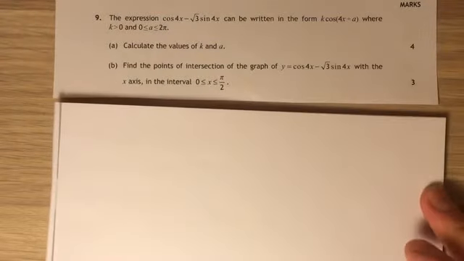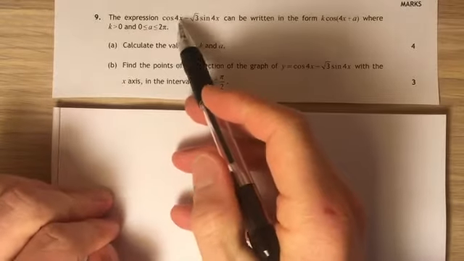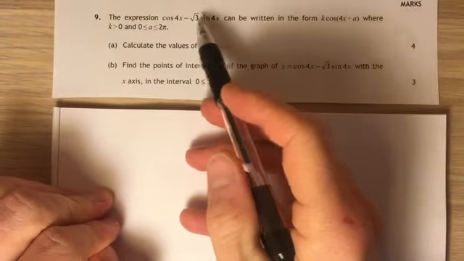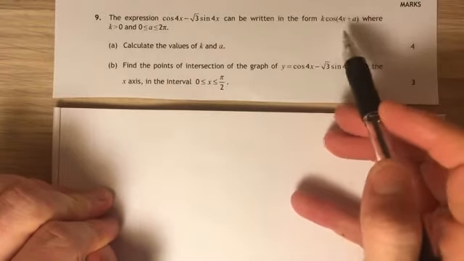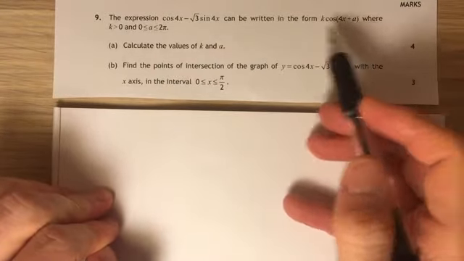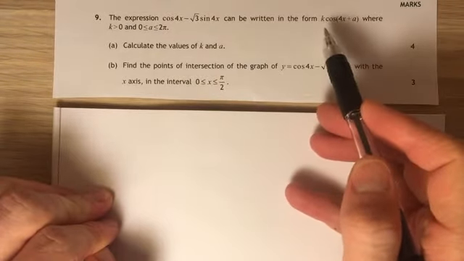Okay, more higher maths fun. This is question 9. So, what have we got? Some cos stuff and some sine stuff all together in an expression, and I want to combine it more neatly and tidily into a single expression. So apparently this equals the same thing as this, which is pretty cool.